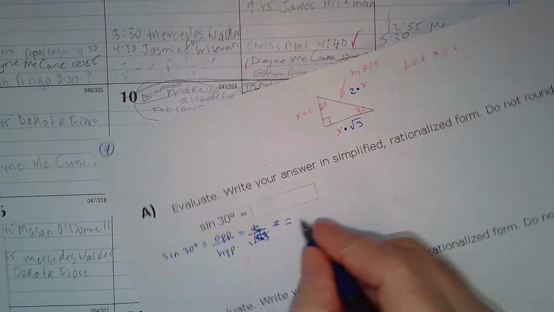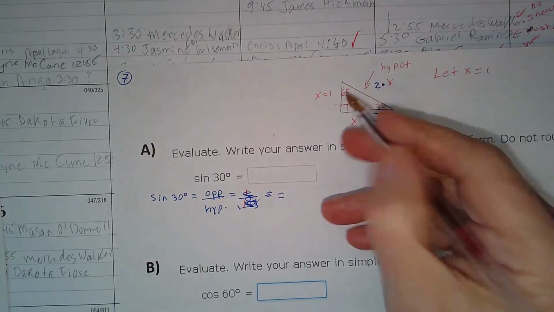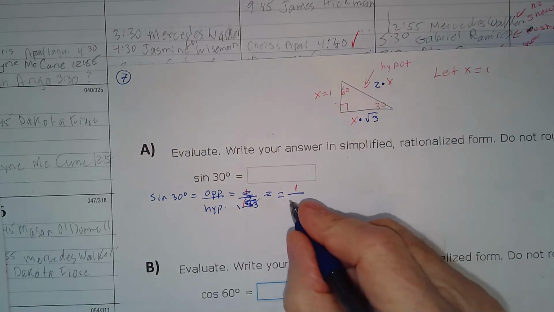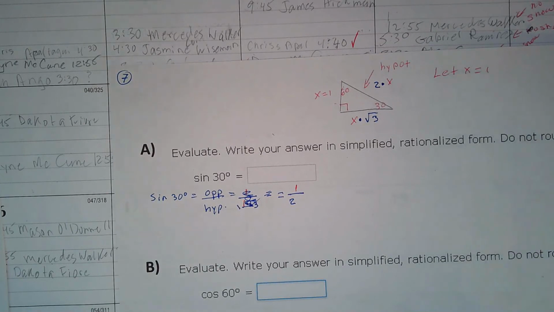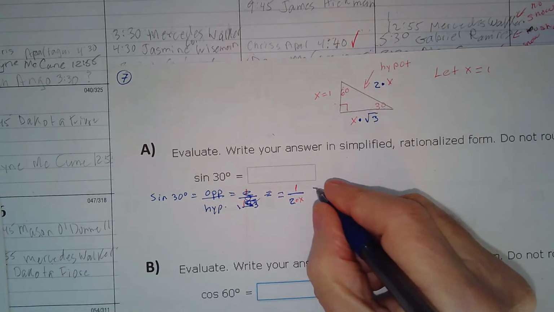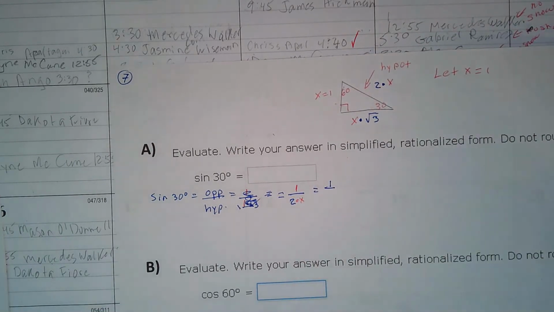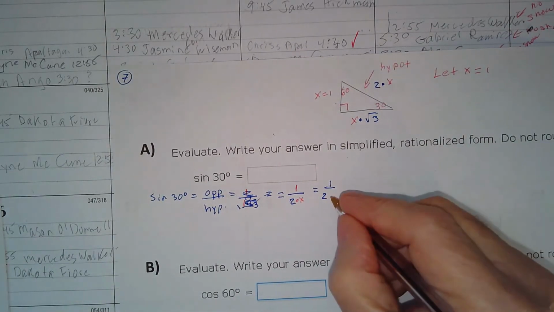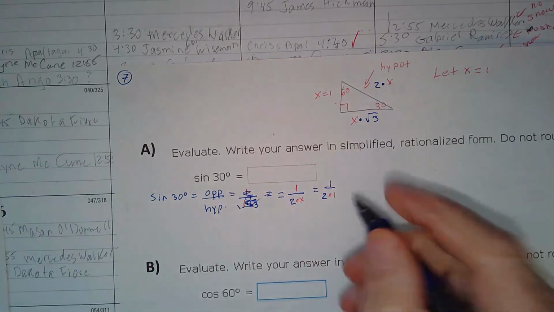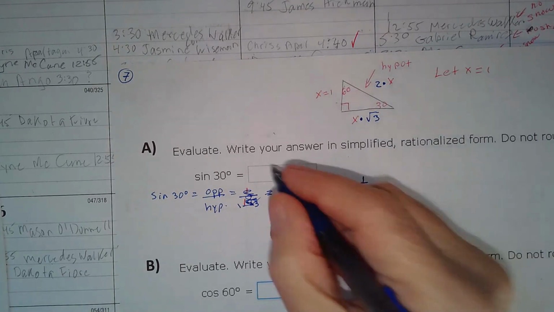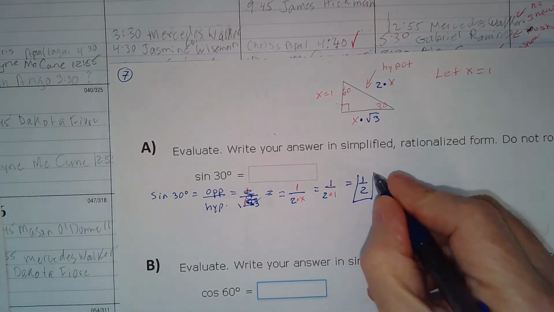So that's going to equal, again, x is 1 over 2 times x. And that, of course, equals, simplifying it, substituting, 1 over 2 times 1. And so that simplifies into 1 over 2. Okay. So that's the answer you would put into IXL.